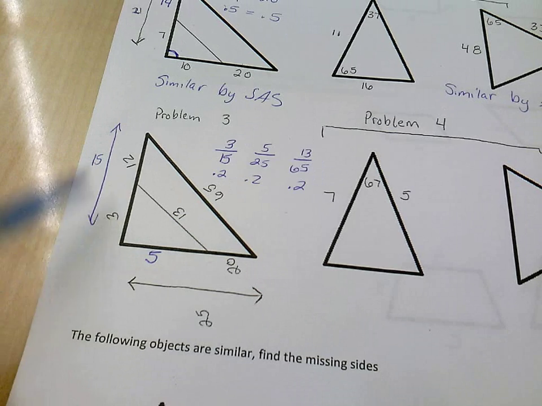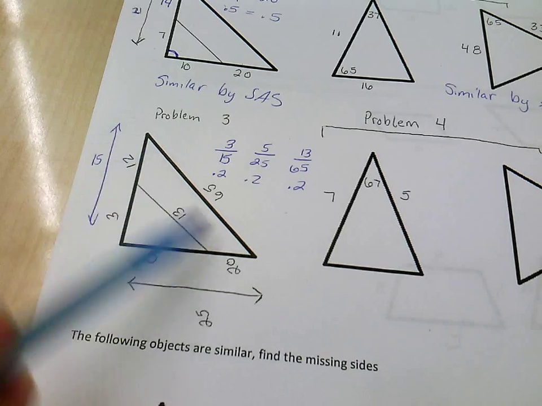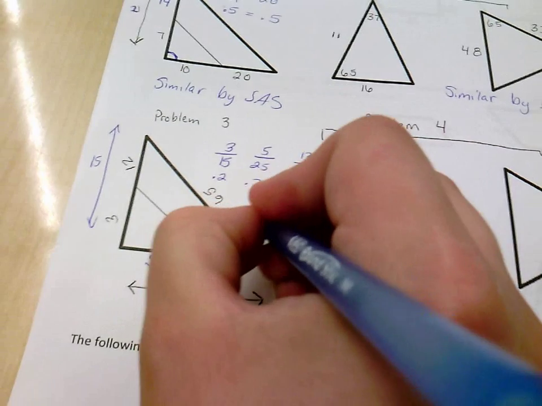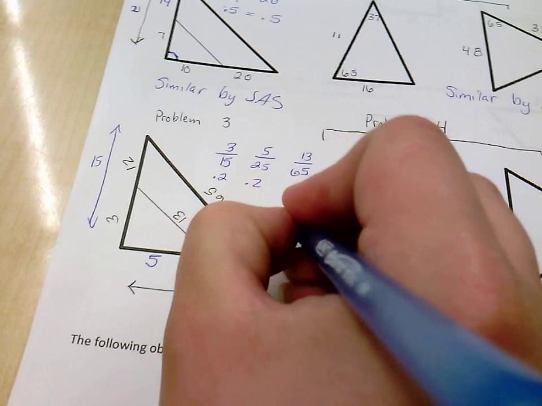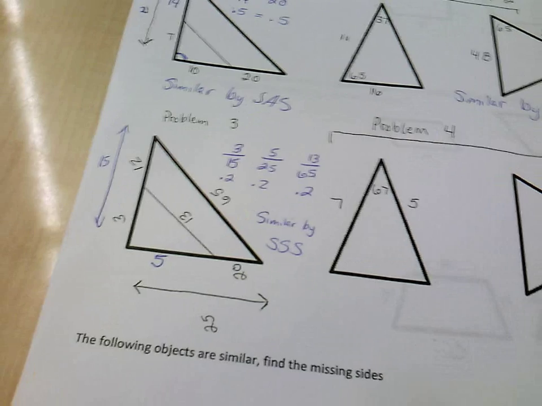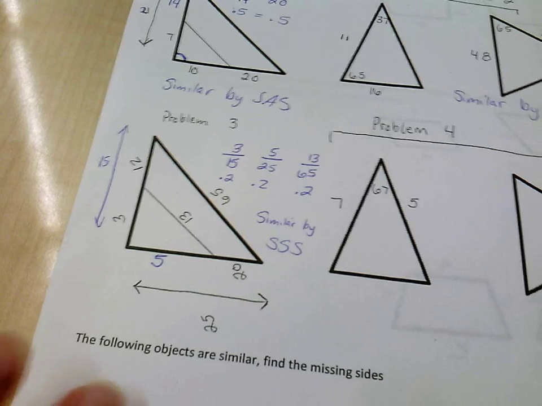This side is similar to this whole thing. This side is similar to this whole thing. This side is similar to this whole thing. Therefore, we know this is similar by side, side, side. So that's a way of seeing all 3 different types of similarity theorems.